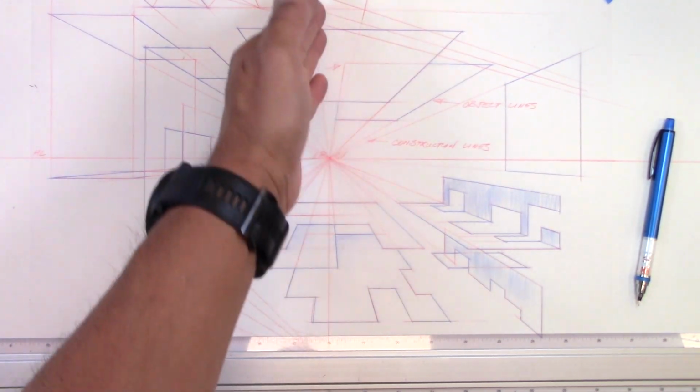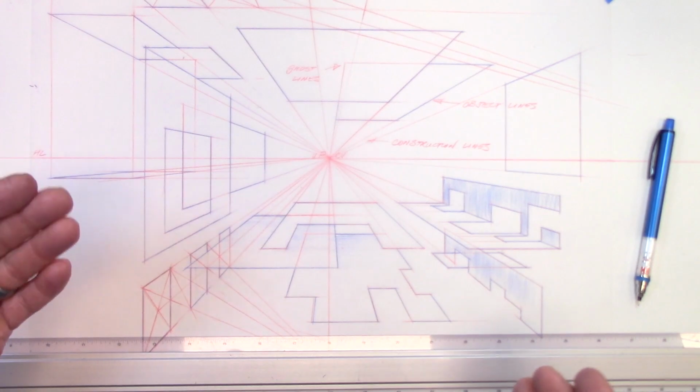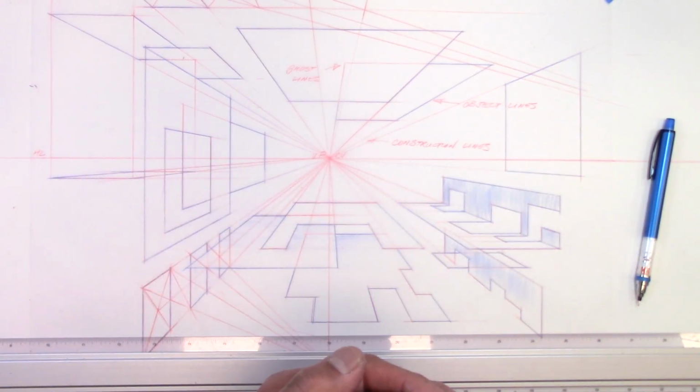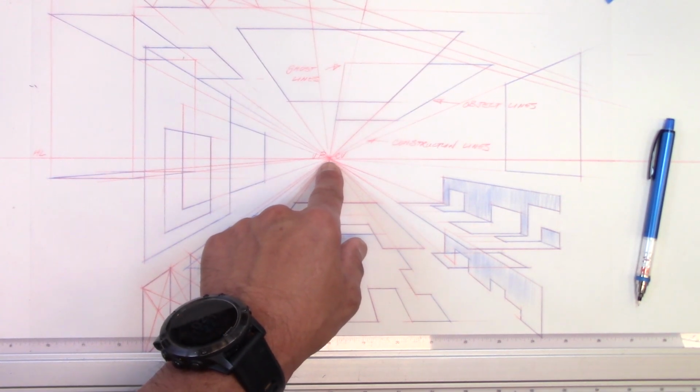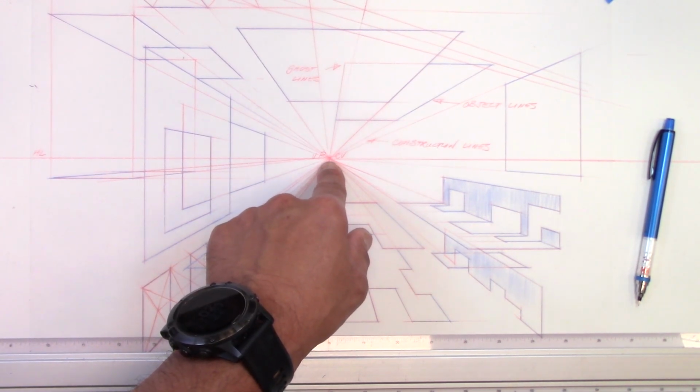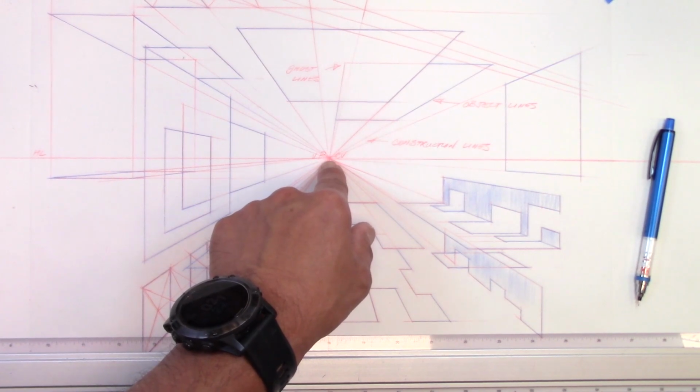Same thing goes with the center of vision. The closer I get a vertical plane to the center of vision, I can run into optical illusions that could ruin a drawing.